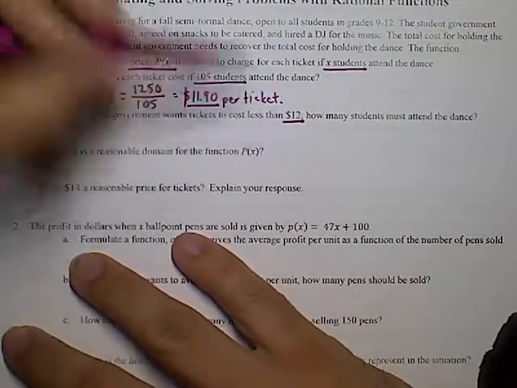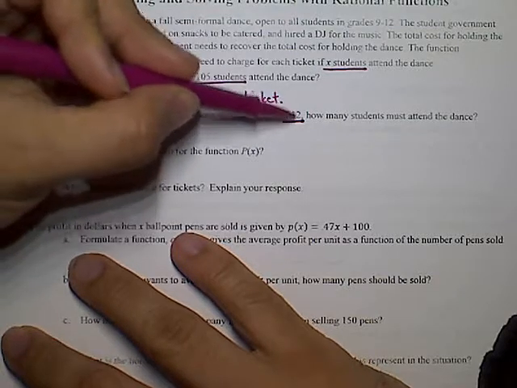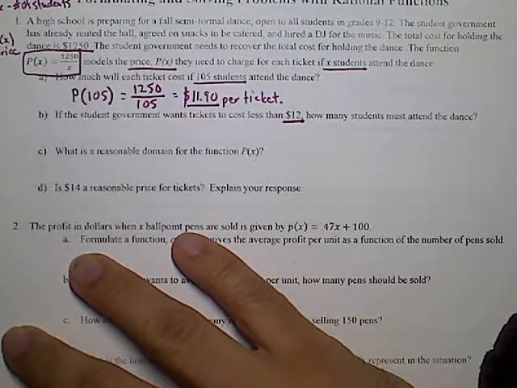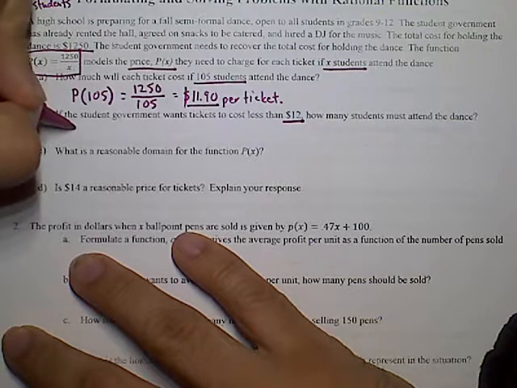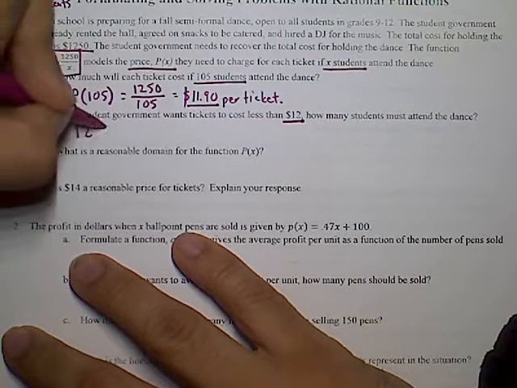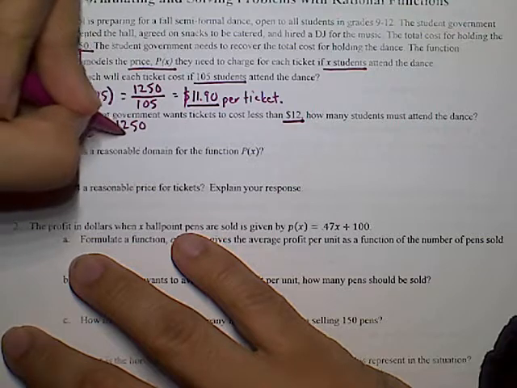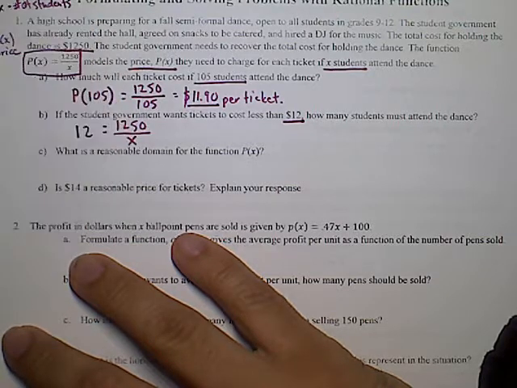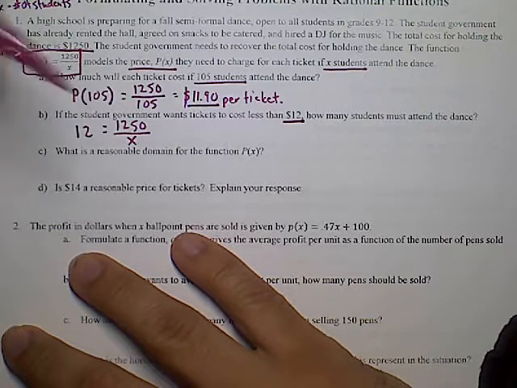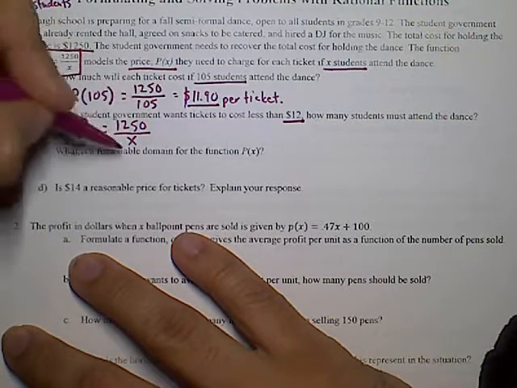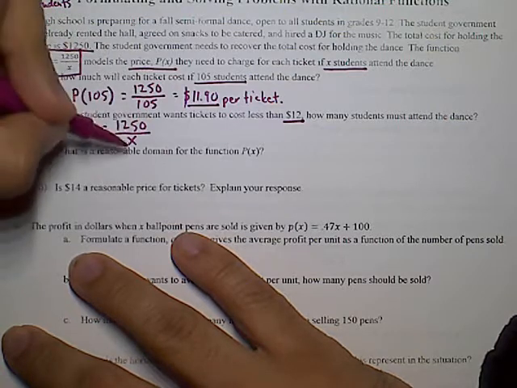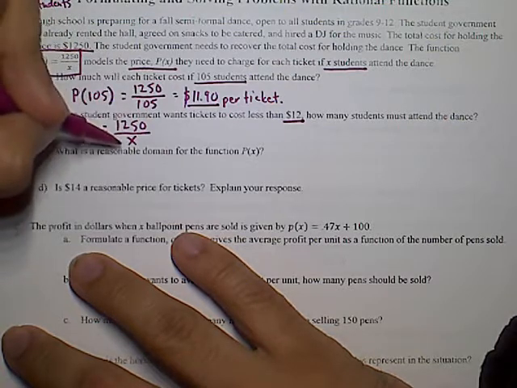So the way that we're going to deal with this is that they give us the ticket price right here. That is my price, which is P of x. So instead of P of x, I'm going to write 12 is equal to 1,250 over x, because we don't know how many students that is. At this point, we need to solve for x. We can use our calculator, or we can use algebra. We need to get x by itself. Problem is, x is in the denominator right now.